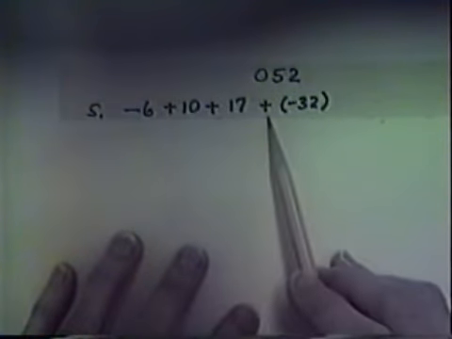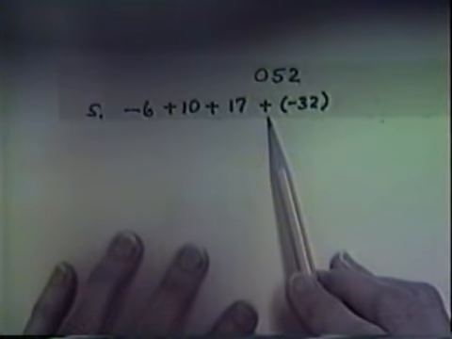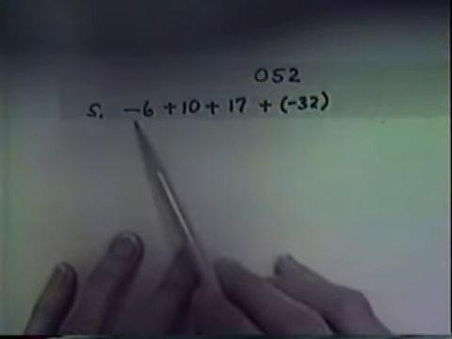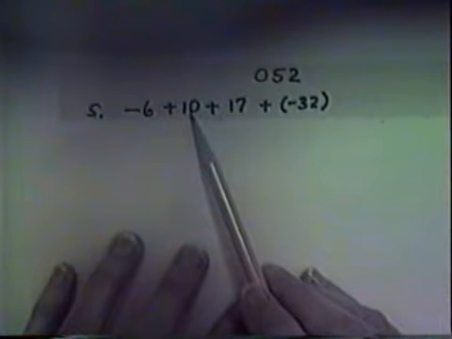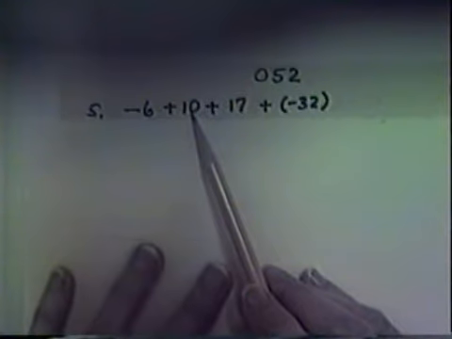When we're adding numbers, the order of operations tells us simply to add the numbers as we go through from left to right. So we'll begin by adding negative 6 and 10. To add negative 6 and 10, we notice they have different signs. That means we take the difference of their absolute values. Negative 6 plus 10 would be 4. The greater absolute value is positive, therefore we get 4 as the result. So here's the result of 4. And then notice we copy the 17, copy the negative 32 to be added.